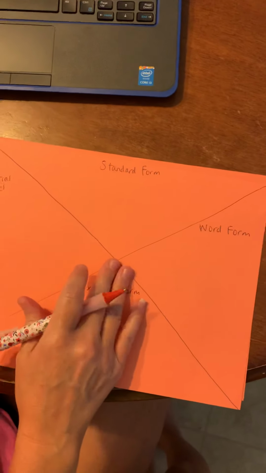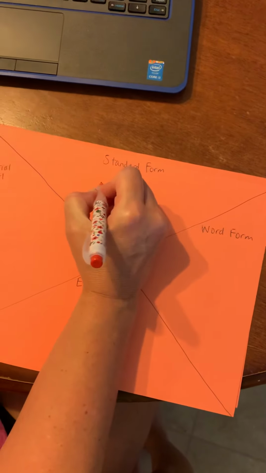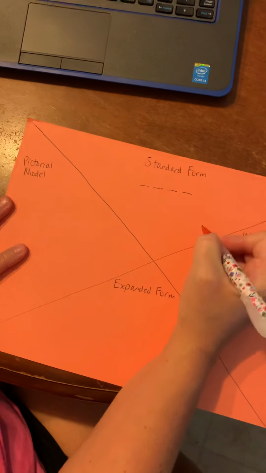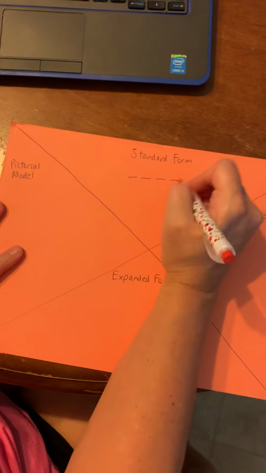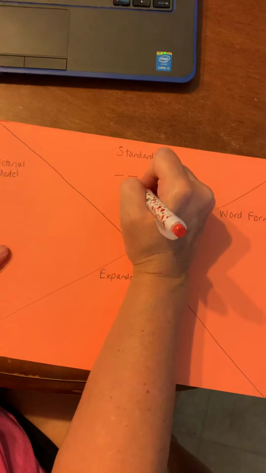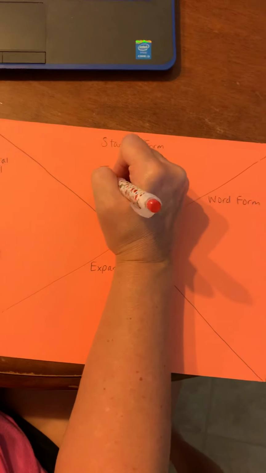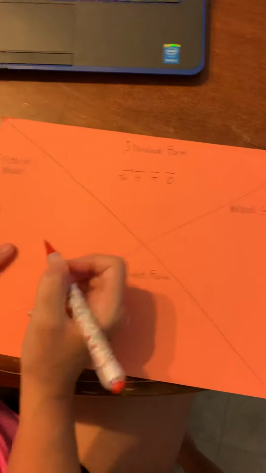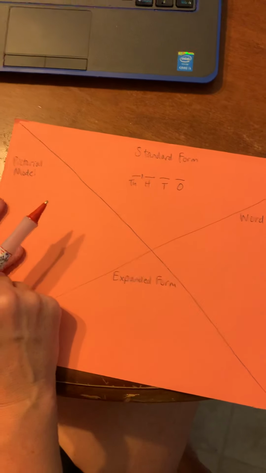Okay, you will need to draw 4 lines underneath your standard form. You're going to start from the far right. You're going to label ones, tens, hundreds, and we're going to use TH for thousands. Remember, we need to have a comma in between our hundreds and our thousands place.